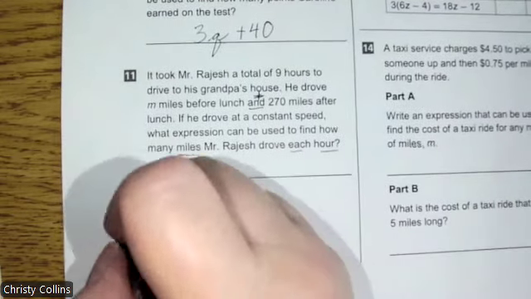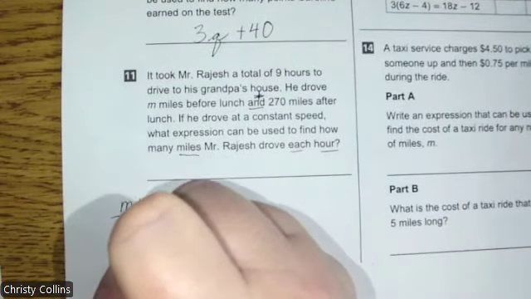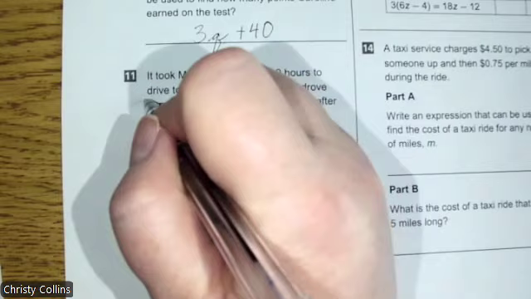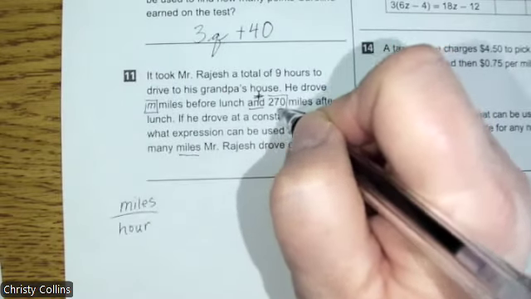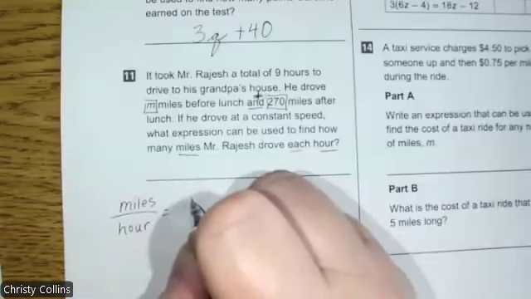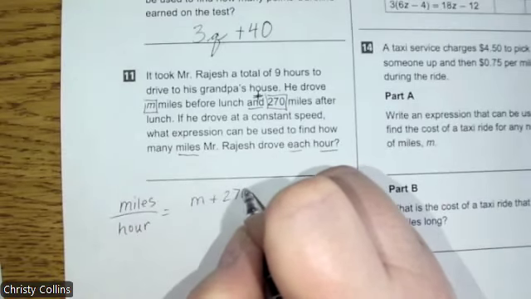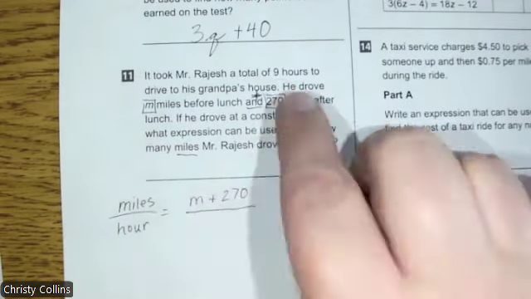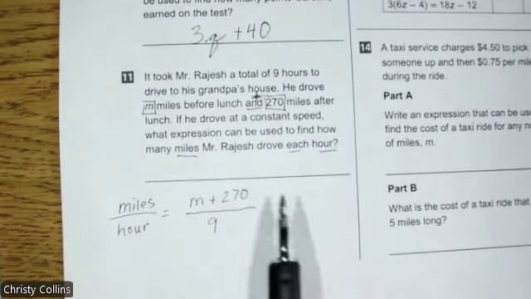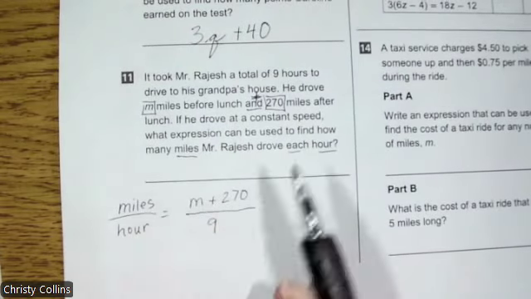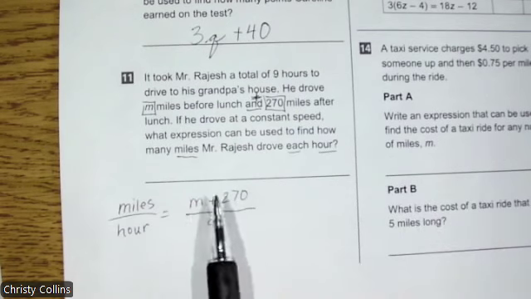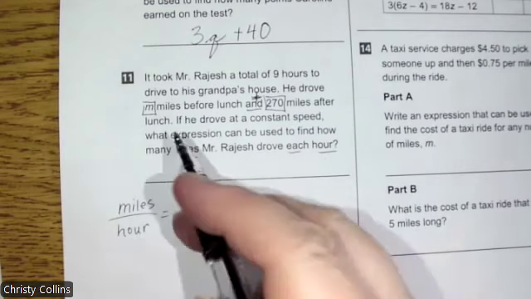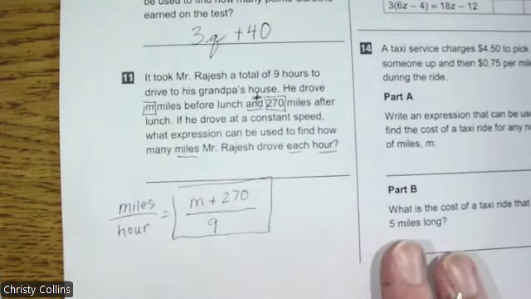When we read very carefully, we see that this is going to be miles per hour. And the total number of miles that he drove, there were M miles before lunch and 270 miles after lunch. So the number of miles are M plus 270, and then per, and then the number of hours that it took was 9, so 9 hours. So we can use the expression M plus 270 all over 9 to represent how many miles Mr. Rajesh drove each hour.